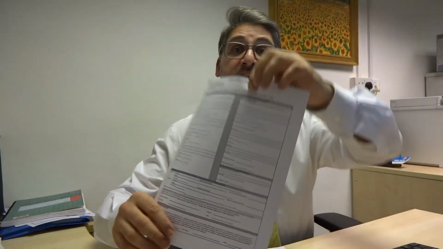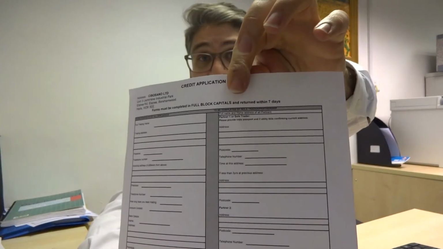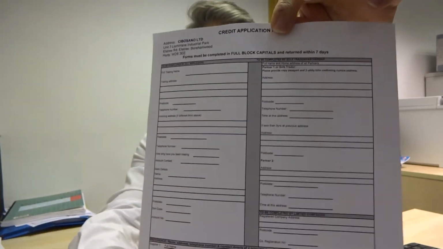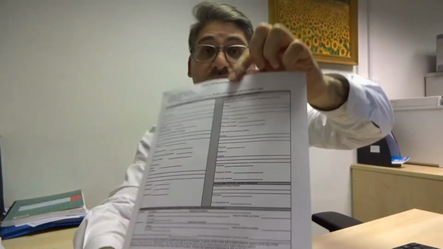Here's one Master Collections provides its Master Club members and suggests its Master Club members use. You may or may not see it is split into 7 sections. Let's go through the sections. Section 1, to be completed by all applicants. Trading name, address and telephone number. Invoice address and telephone number if different from trading address.